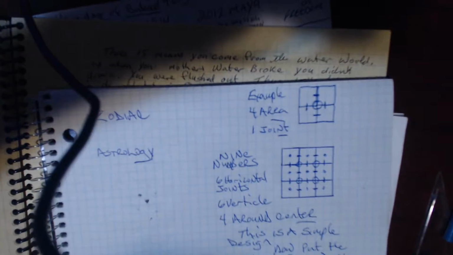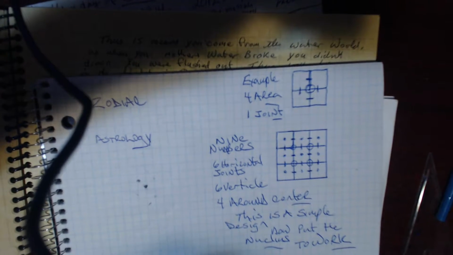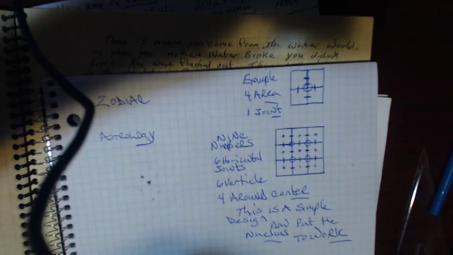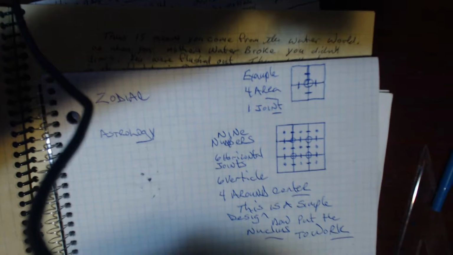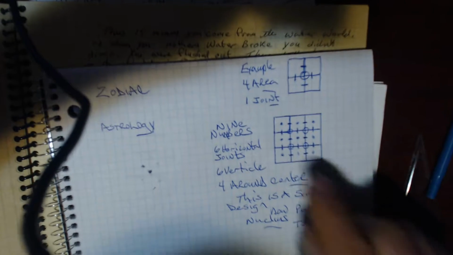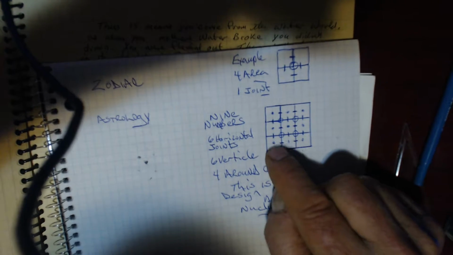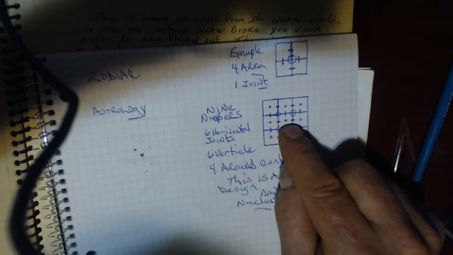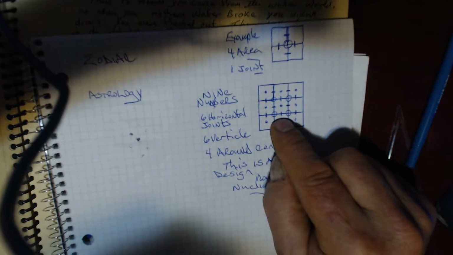So if you see, this here is showing how I connect four areas. There are four areas in here, okay? In here, there are nine. These four are here, these four are here, these four are here. Here are the in-between links. One here, one here, one here, one here, one here, one here. There are four that go around the center. Let's call that the center 5, the one area surrounded by 8.